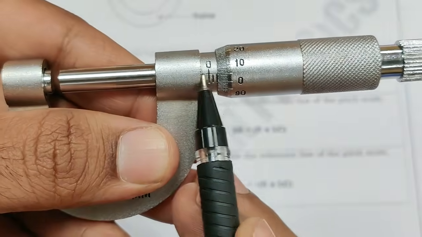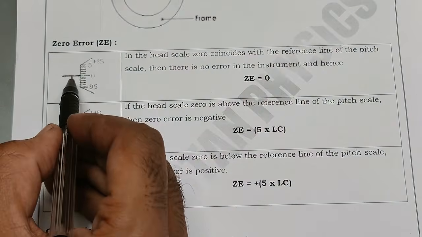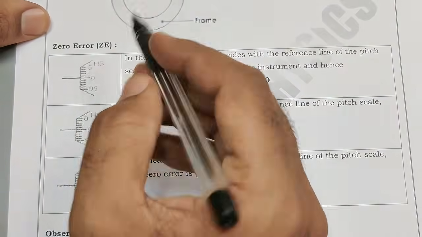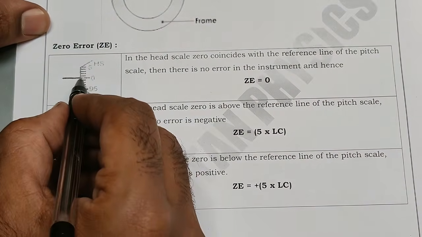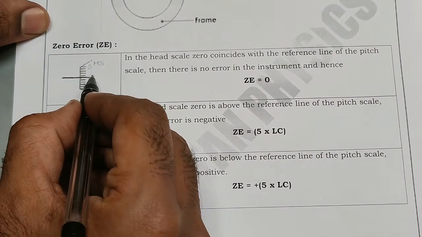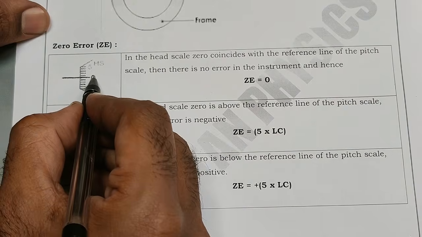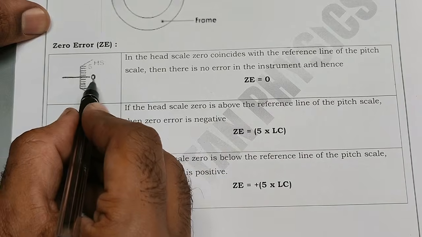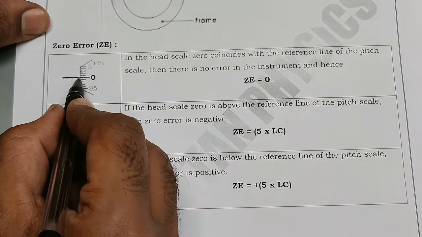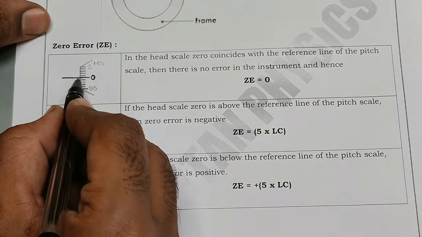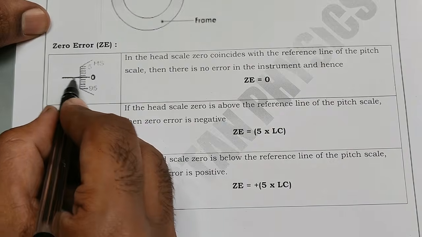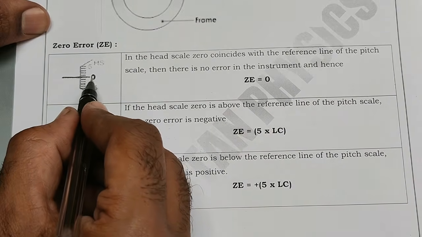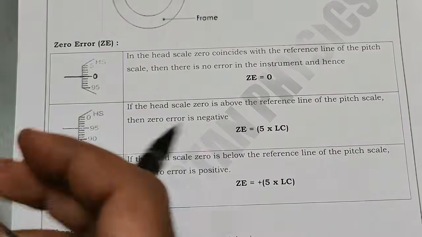Where have they shown it in the diagram? It is here. So this is the circular scale or head scale. See, here in this diagram, the zeroth division, the zero line of the head scale or circular scale, is exactly coinciding with the pitch scale reference line, the horizontal reference line. When does this happen? When the anvil and spindle are in contact.